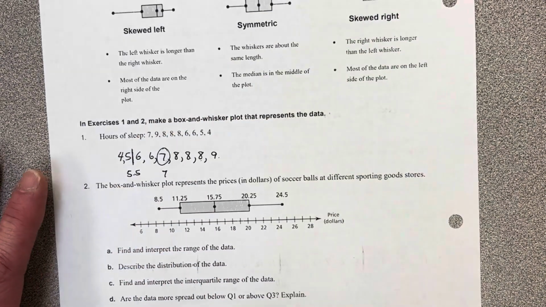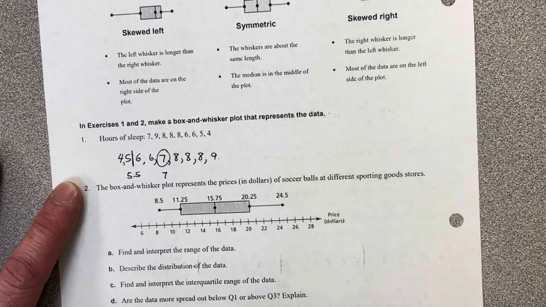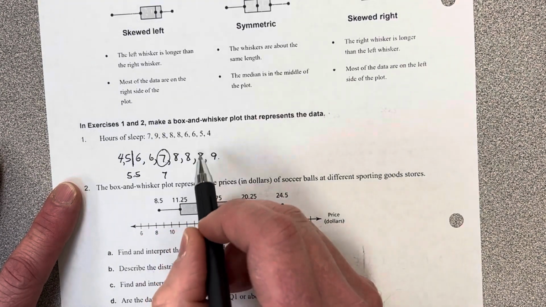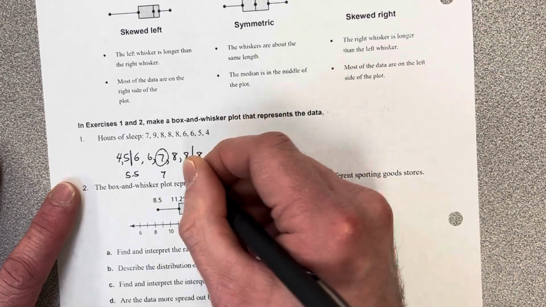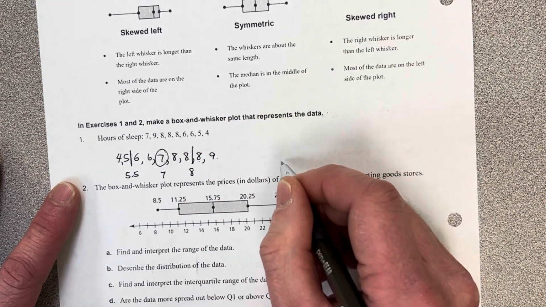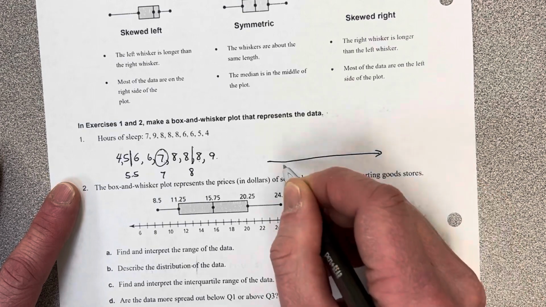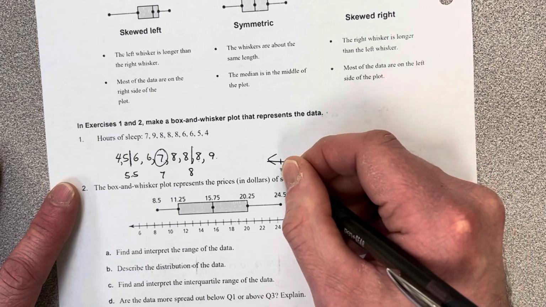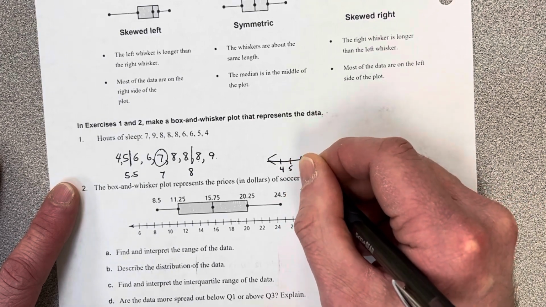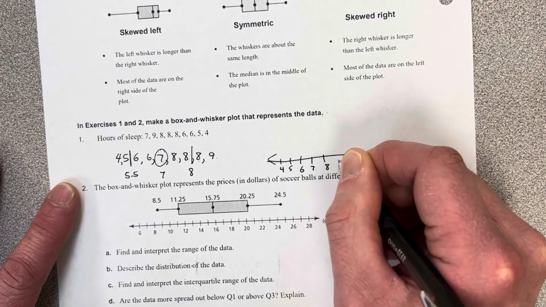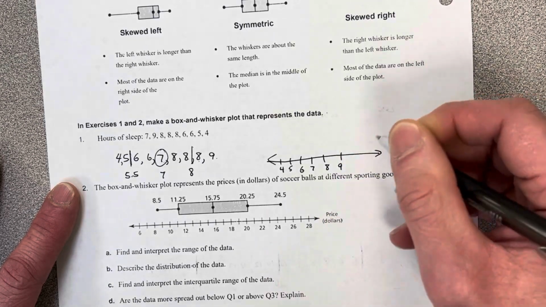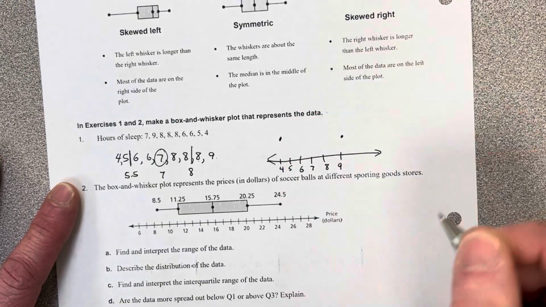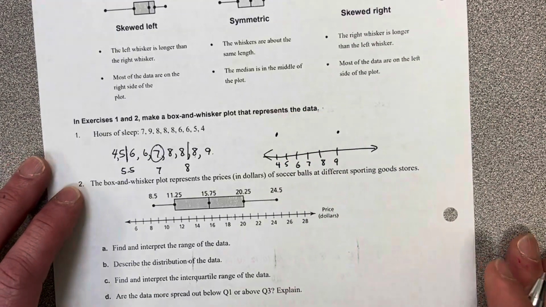And you can add 5 and 6 together, divided by 2. And then ignore the 7 because that was our median, and then we go between 8 and 8, which is 8. And we're ready for our box and whisker plot. Draw a number line first from your minimum to your maximum, so 4 to 9. And then up above, put a dot at 4 and a dot at 9 for your minimum and maximum.